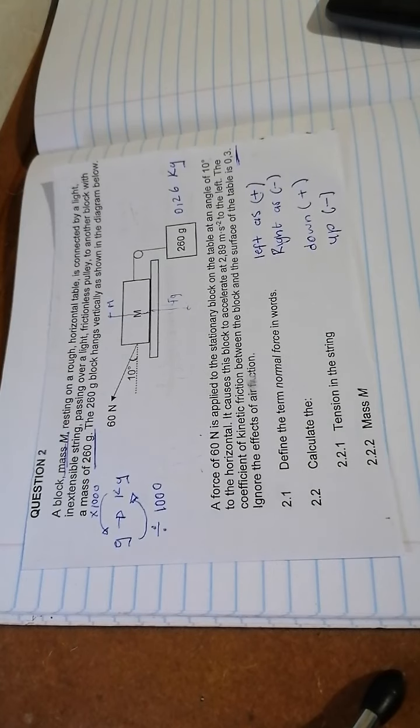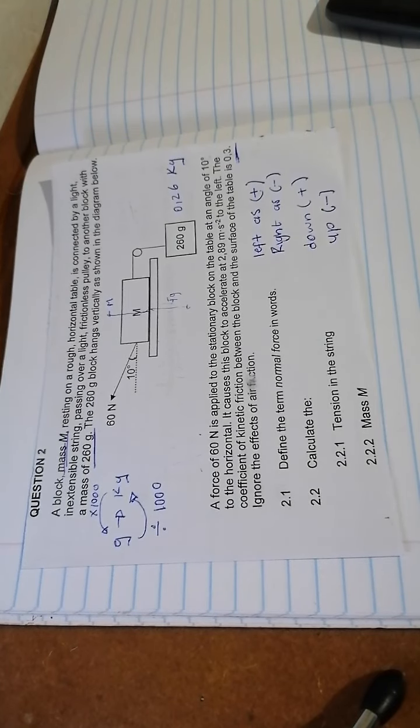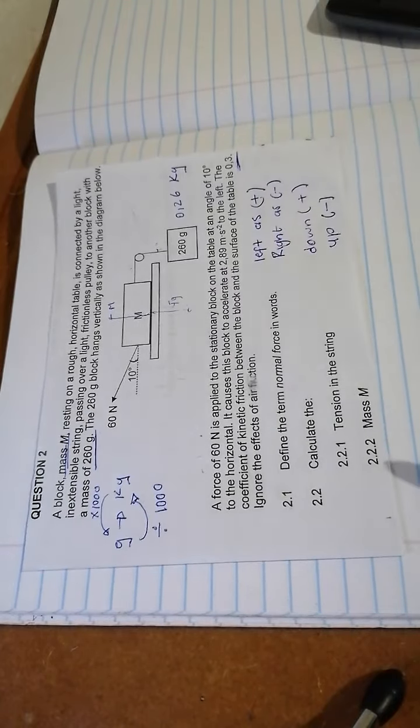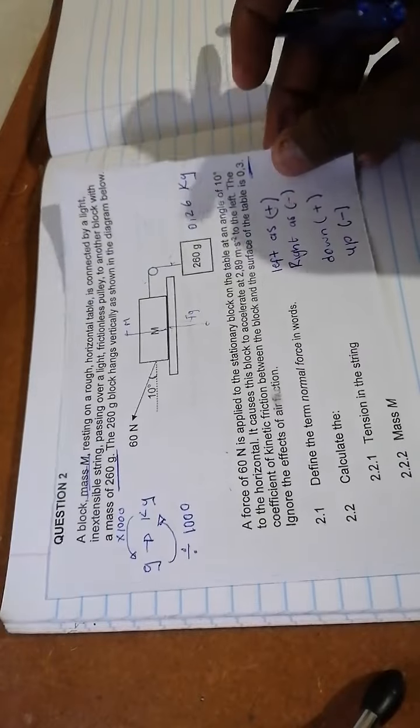So 2.2, they say calculate the tension in the string, right? They're talking about this string. So guys, what we can do is this.